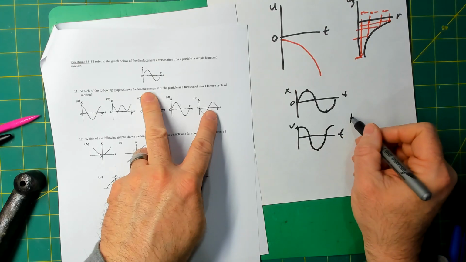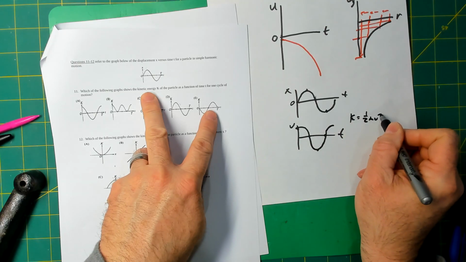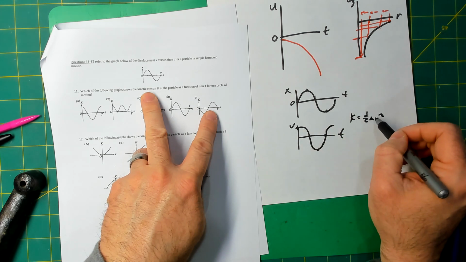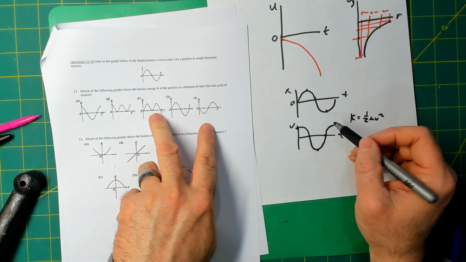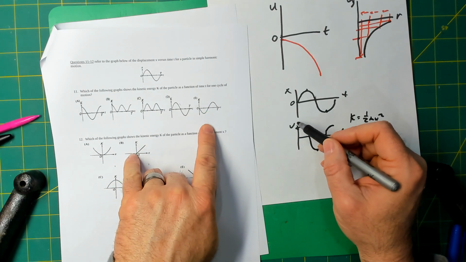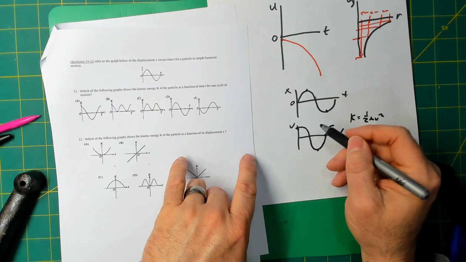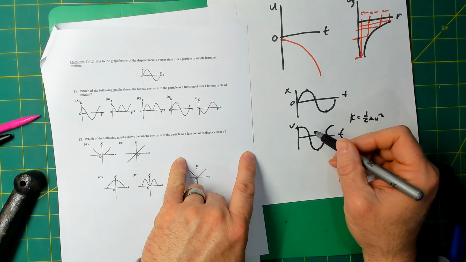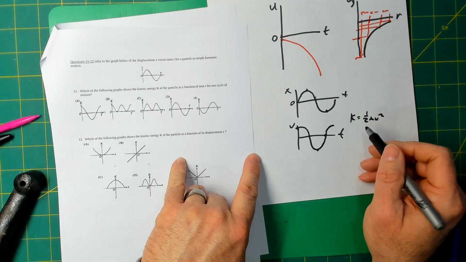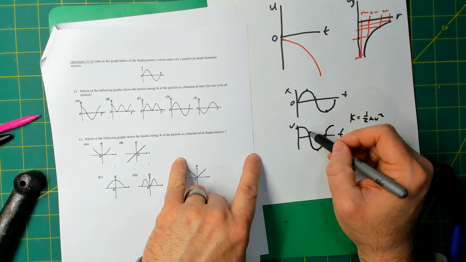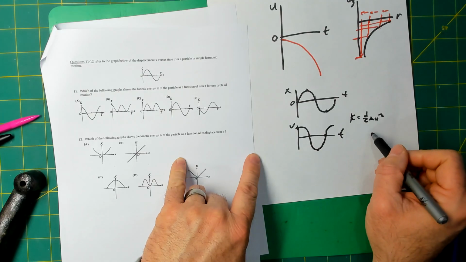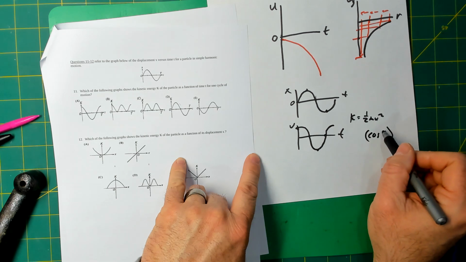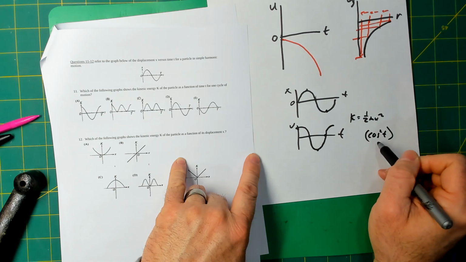But I want kinetic energy, and kinetic energy is 1/2 mv squared. So I want to take this graph. The magnitude is going to get modified, the amplitude, but who cares? m's a constant. What matters here is v squared for the shape of it. So when I square this, it's going to get maybe a little bit steeper of a curve. It's going to be 0, but because I'm squaring, the negatives are going to pop up and be positive. Since v is a cosine function here, I need to see what a graph of cosine squared of t looks like.